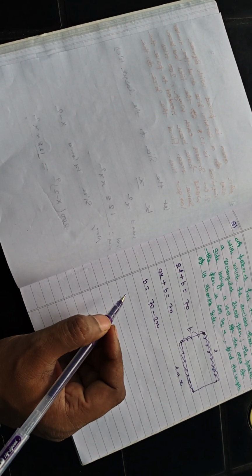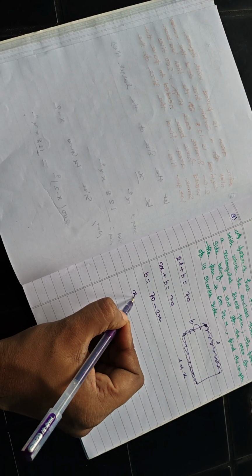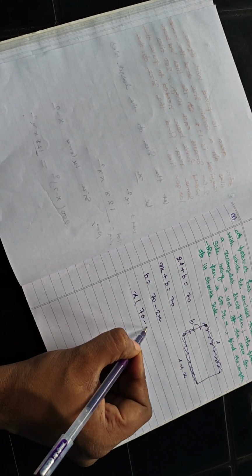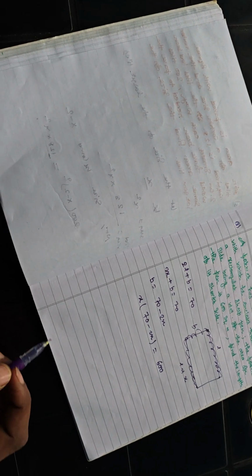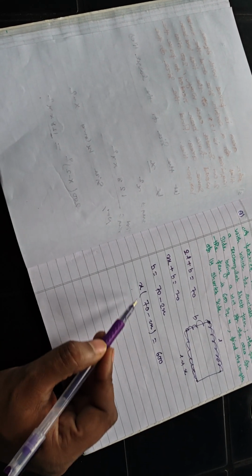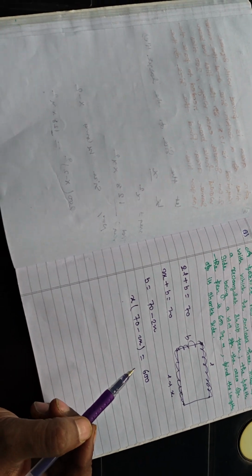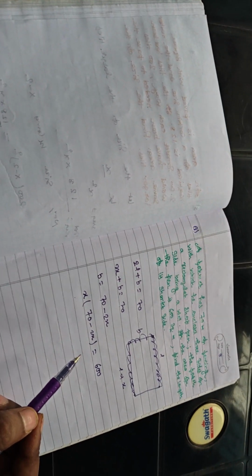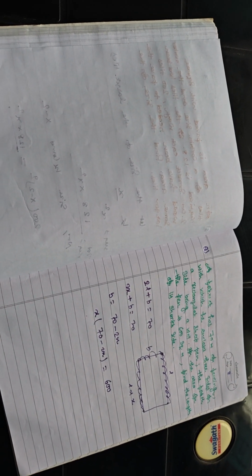Now the area of this becomes x into (70 minus 2x) is equal to 600 square meters. We know the rectangular area is length into breadth. After forming a quadratic equation, we get a result for x.